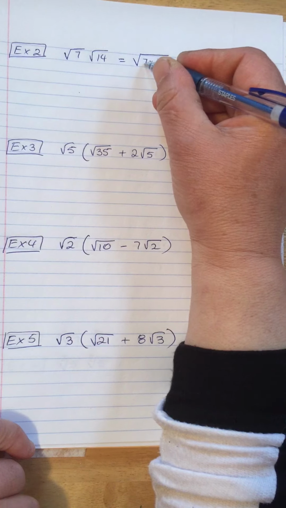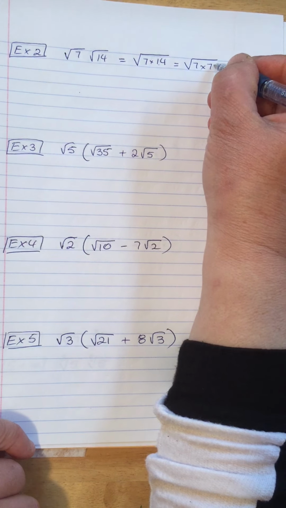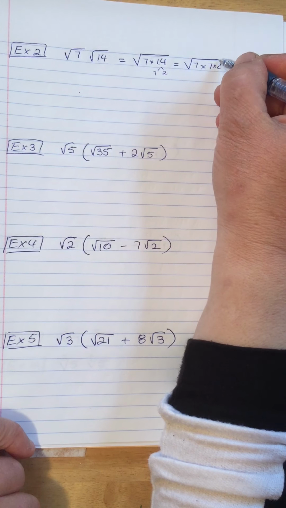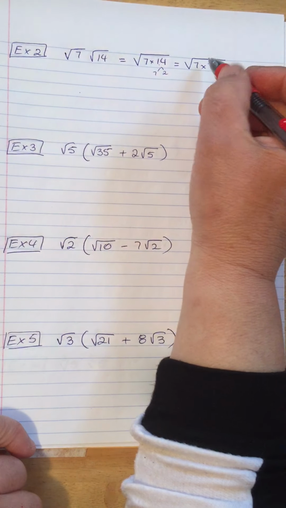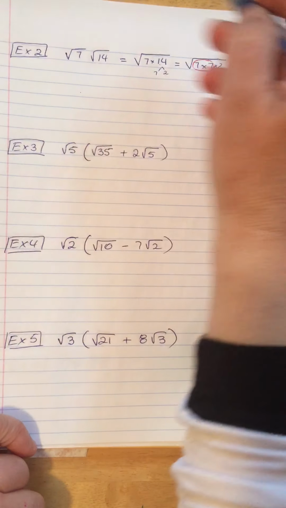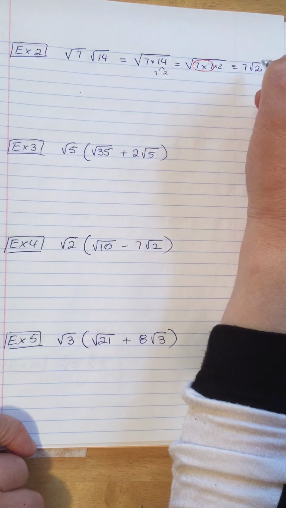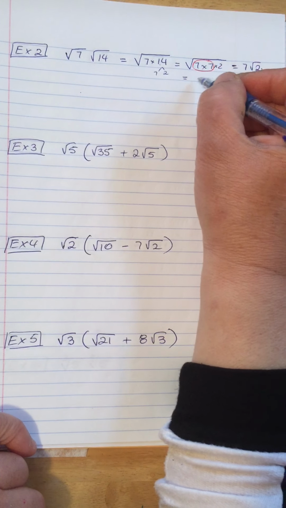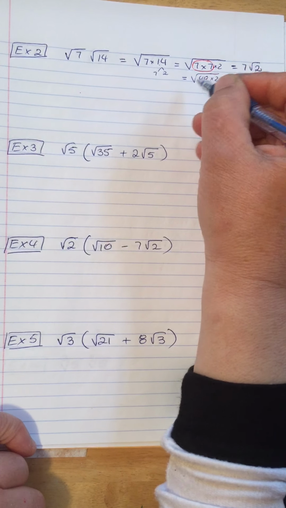So I write 7 times 7 times 2. Why am I interested? Because this couple of 7s is free outside, it is the root itself. So this is 7 square root of 2. If you want, you can multiply, 49 times 2, separately.